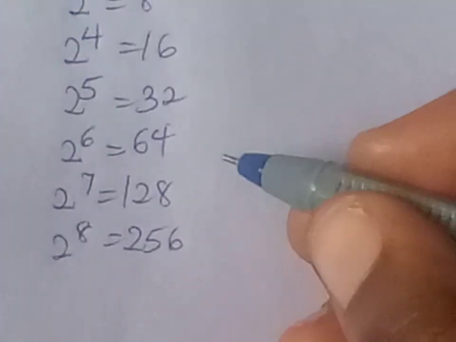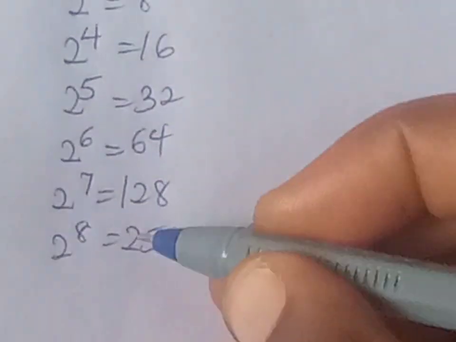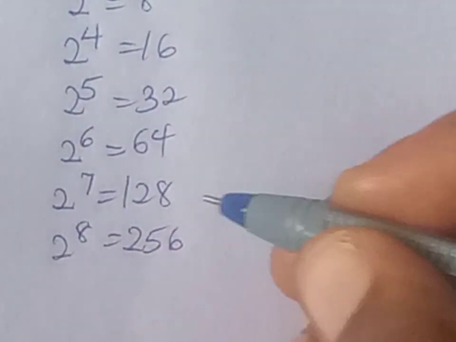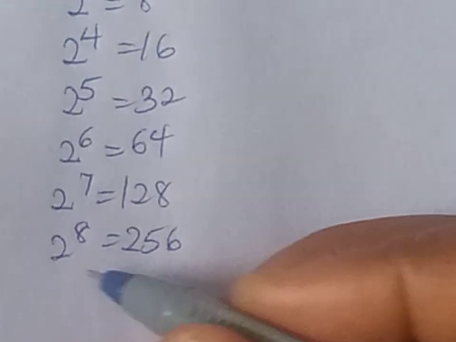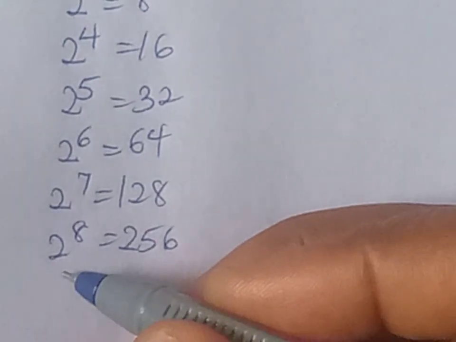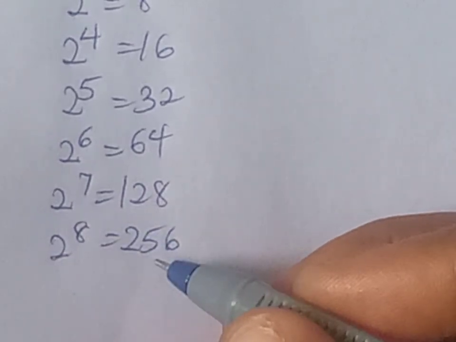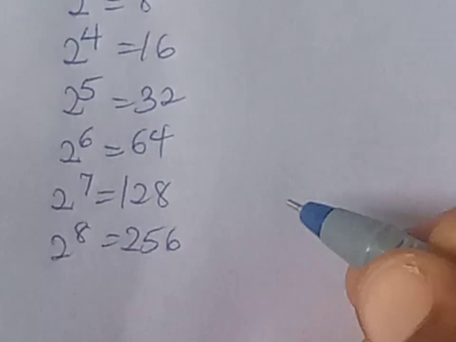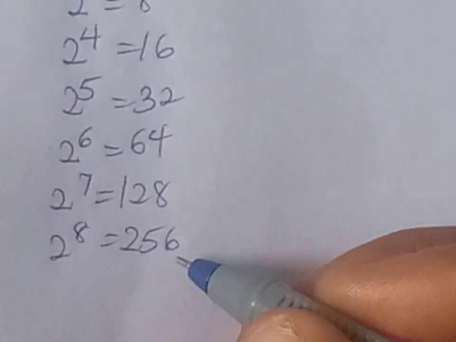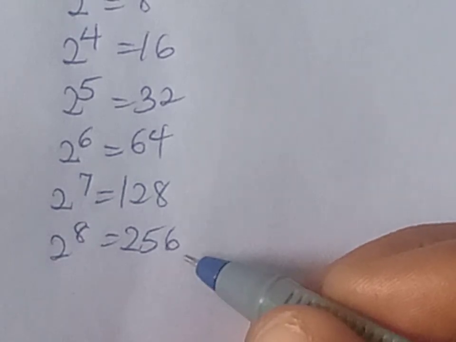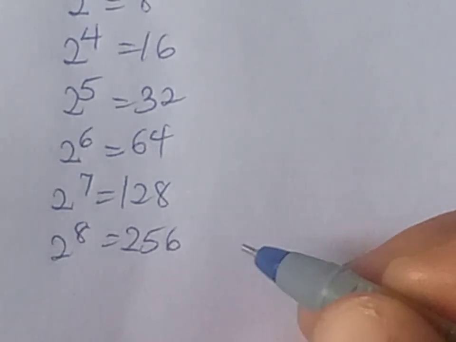Now, let's find the largest power of 2 from this list that will fit into 200, which is 2 raised to the power of 8, and 2 raised to the power of 8 will give us 256. The question is, can we use 256, of which the answer is no. Why?